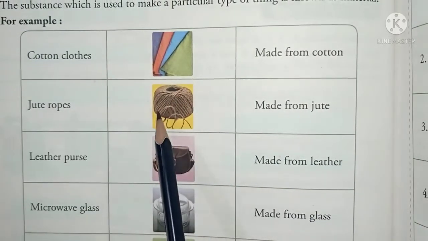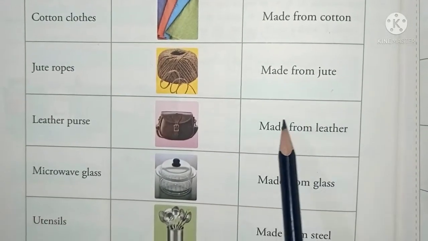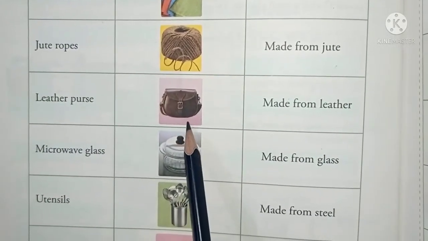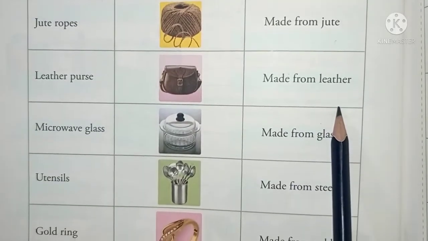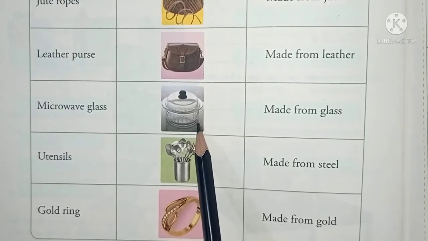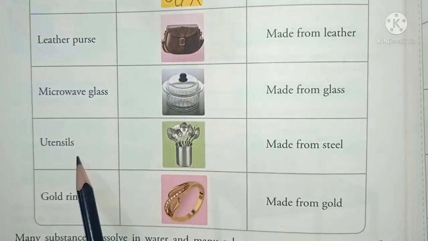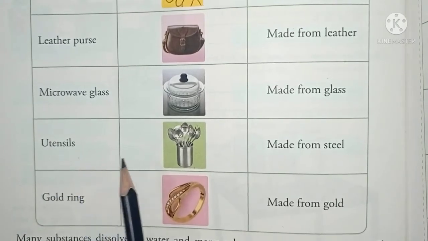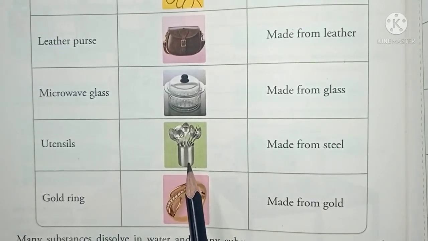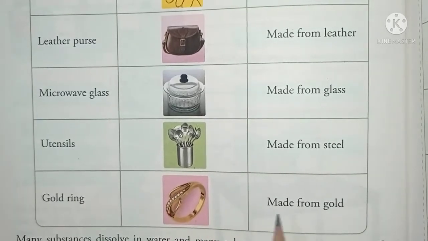Jute ropes are made from jute. Leather purses are made from leather. A microwave glass is made from glass. Utensils are made from steel. And a gold ring is made from gold.